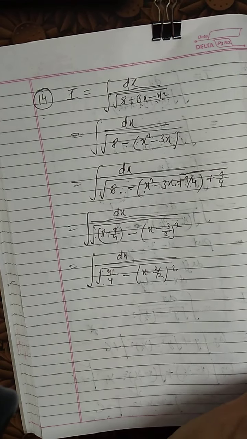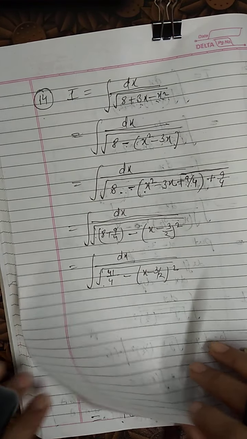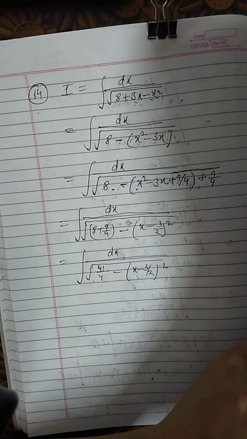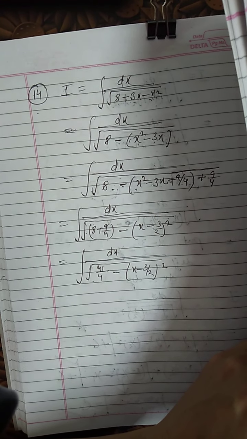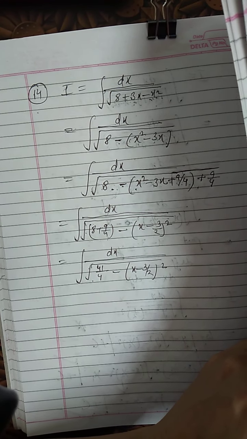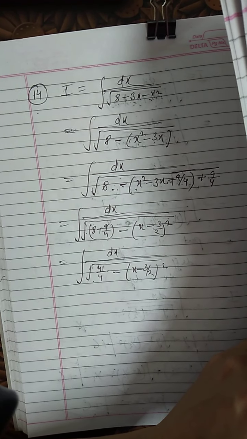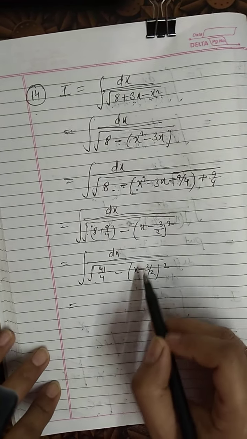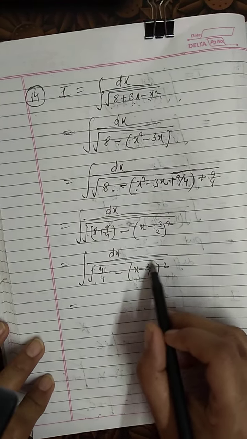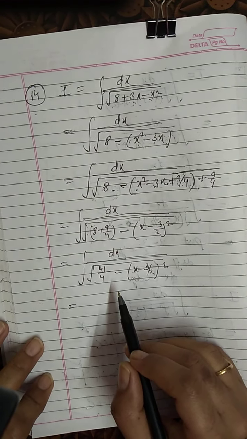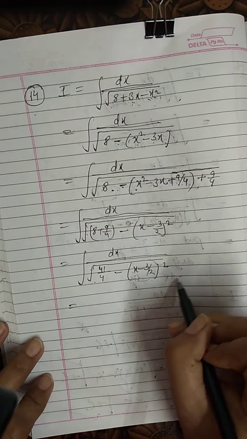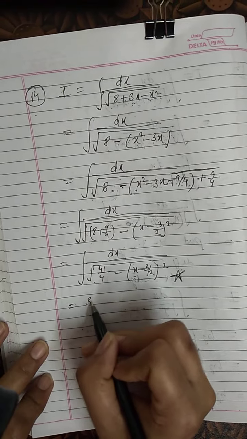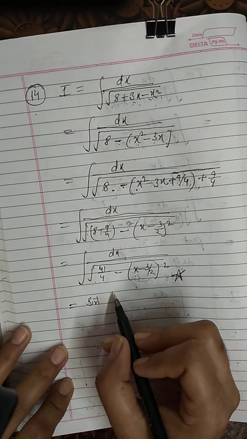Which formula will it make? It will make the sine inverse formula. The formula was: if I have dx by root of a square minus x square, it is sine inverse x by a. Here, this term is linear, x minus 3 by 2, and the coefficient of x is 1. So if I put x minus 3 by 2 as y, dx directly becomes dy.